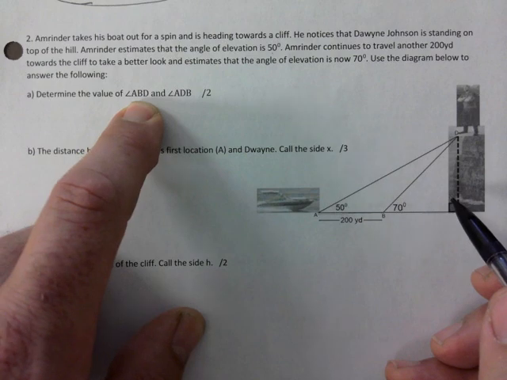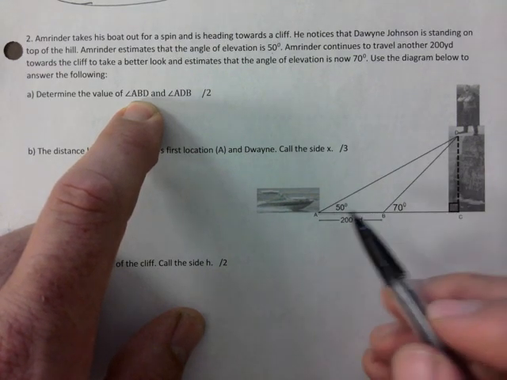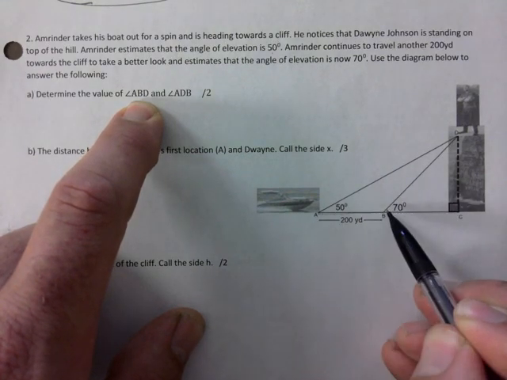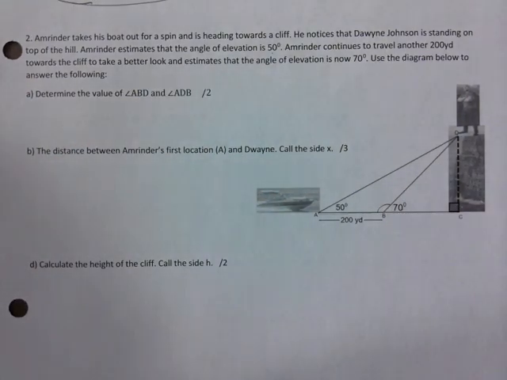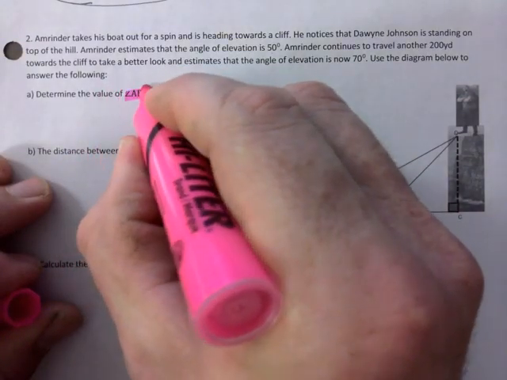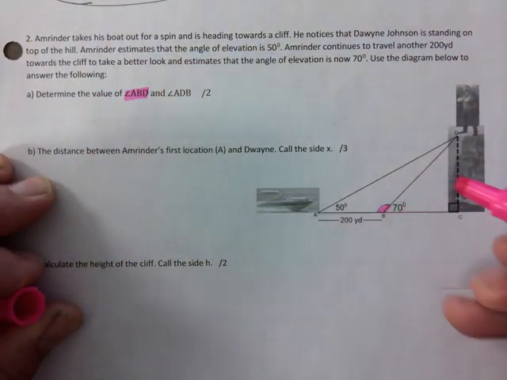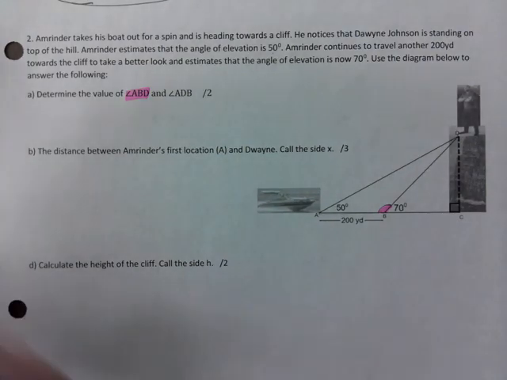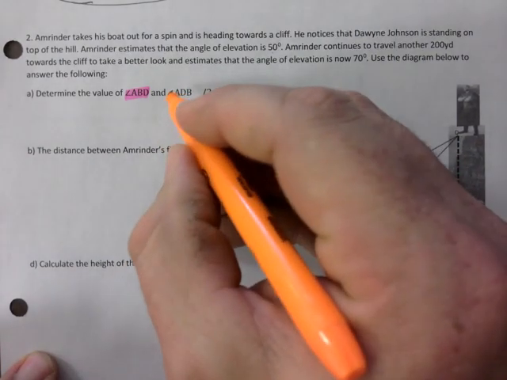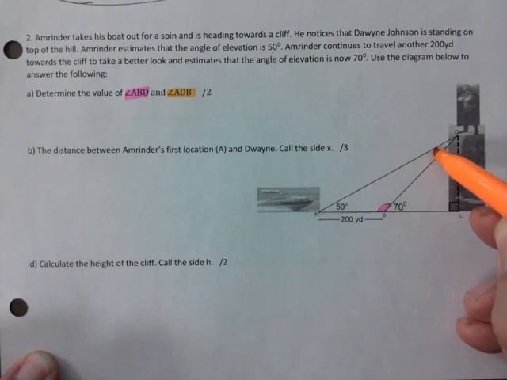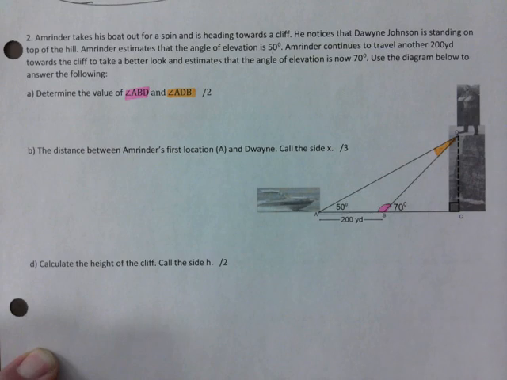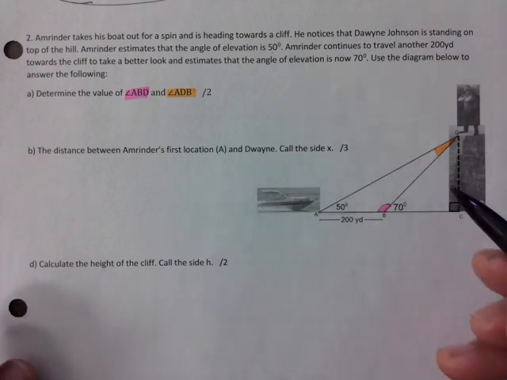Determine angle ABD. Where is that? ABD, right? So they're asking for this one. Let's go with pink for that one. Okay, so this is pink. And let's go with orange for the other one. ADB, where is that located? ADB, it's this one up here. Hey, life is so much better with some color in it, eh? So add some highlighters there if you need to.